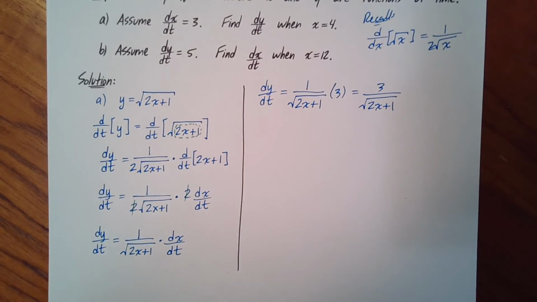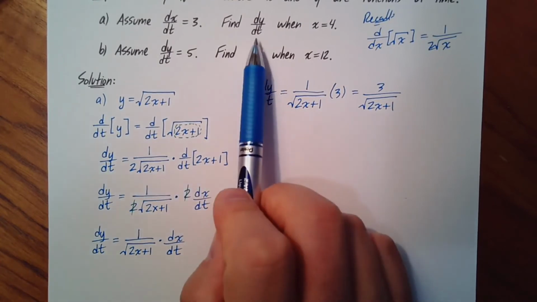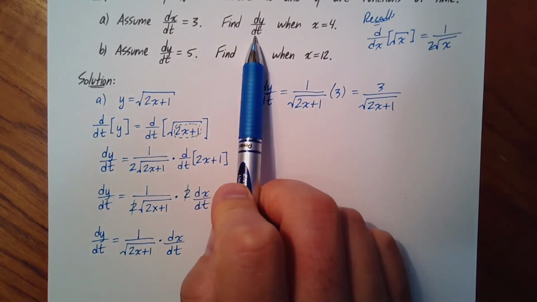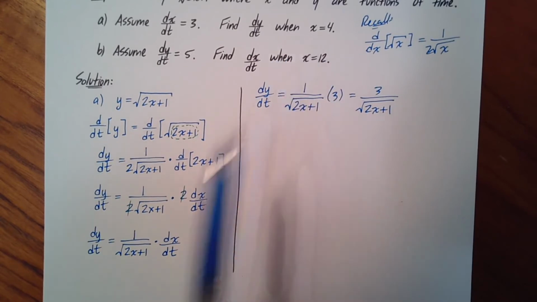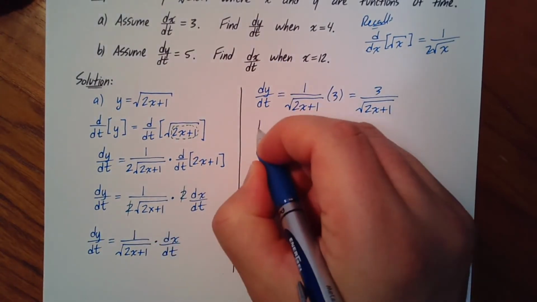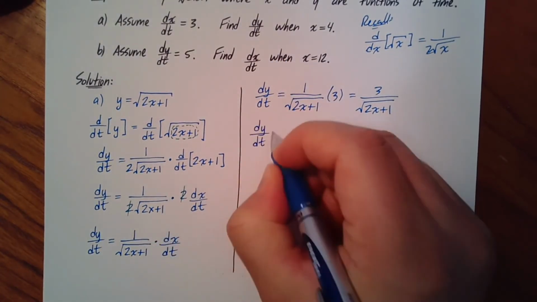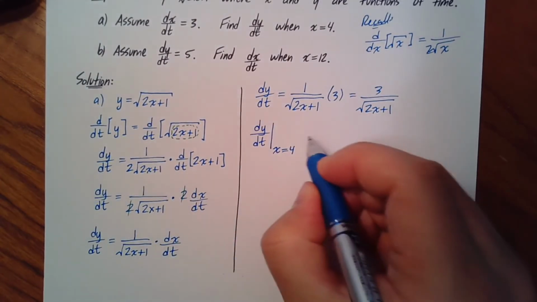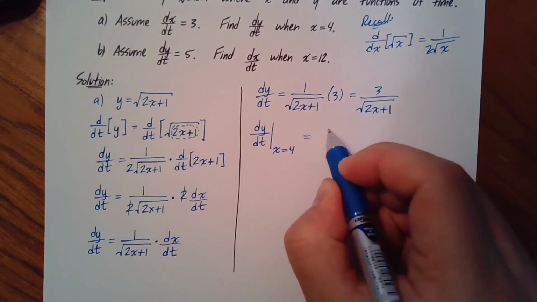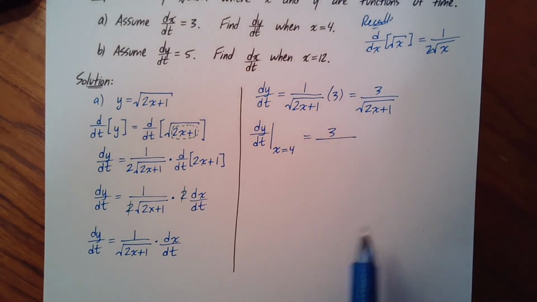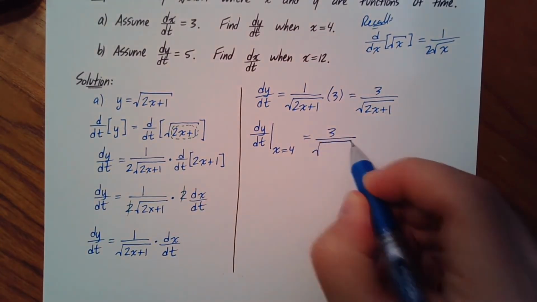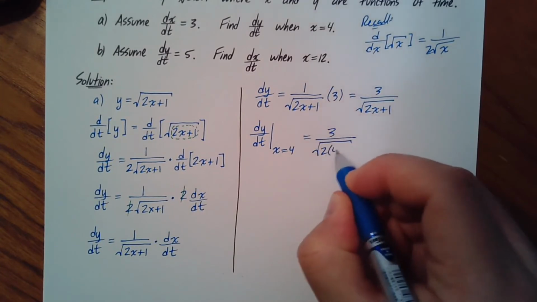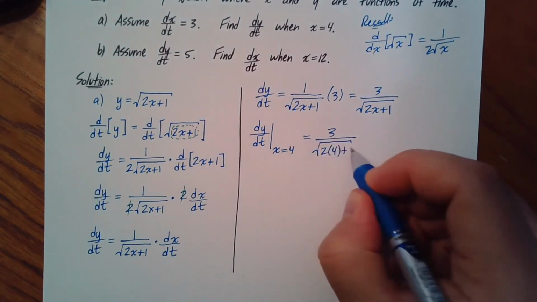Well, what about what we're asked for? We're asked to find dy dt at the particular moment in time when x is equal to 4. So we want dy dt when x is equal to 4. So what's that going to give us? Well, just write out dy dt, but just plug in x equals 4. So we get 3 over the square root of 2 times 4 plus 1.